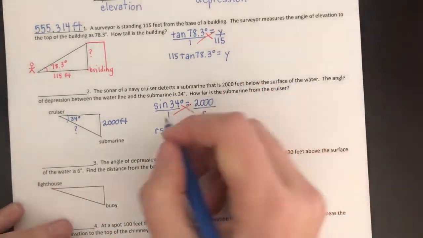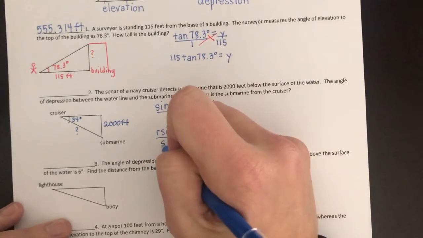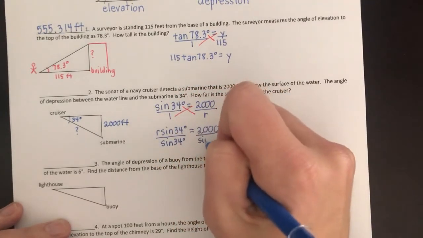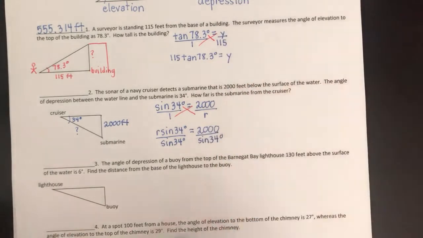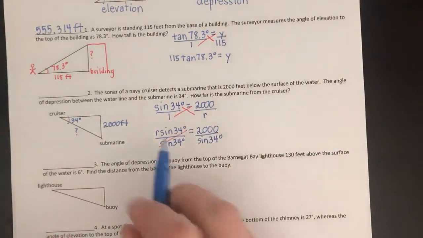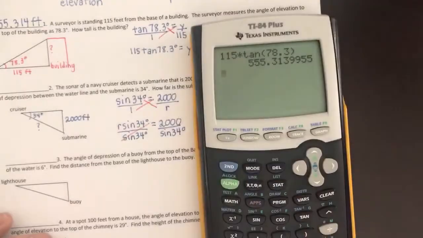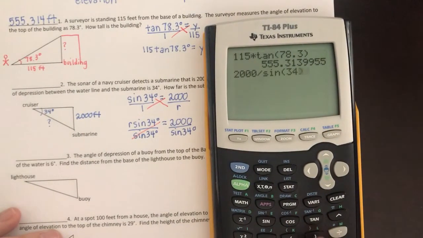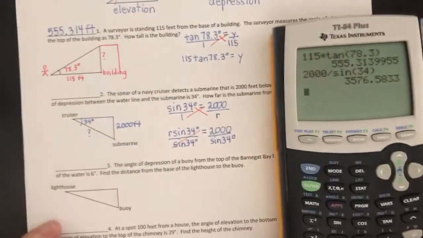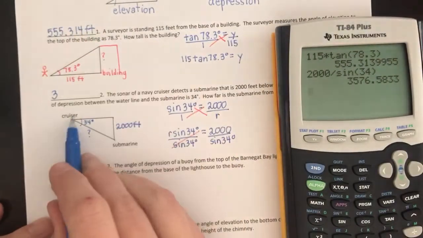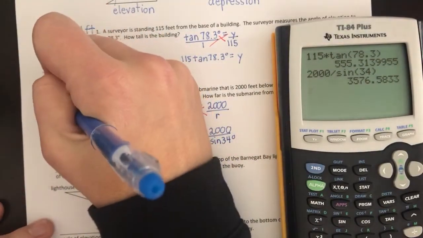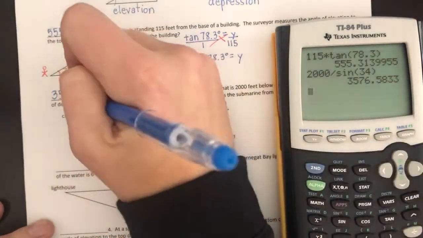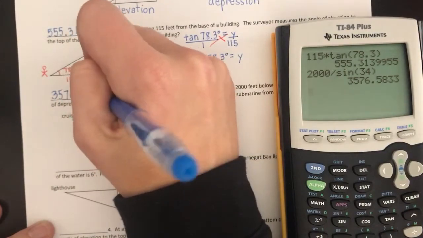To get r by itself, divide by sine of 34 degrees. You get r equals 2,000 divided by sine of 34 degrees. So the distance from the cruiser to the submarine is 3,576.583 feet.